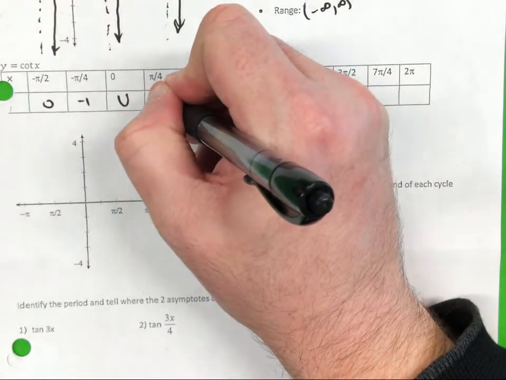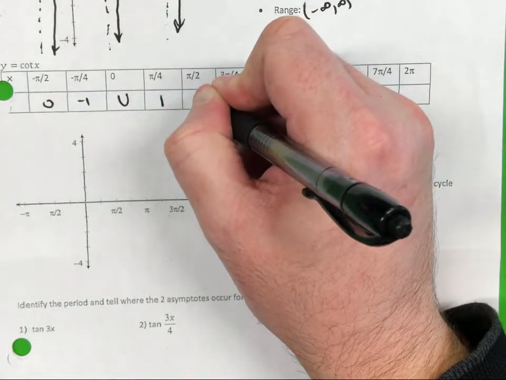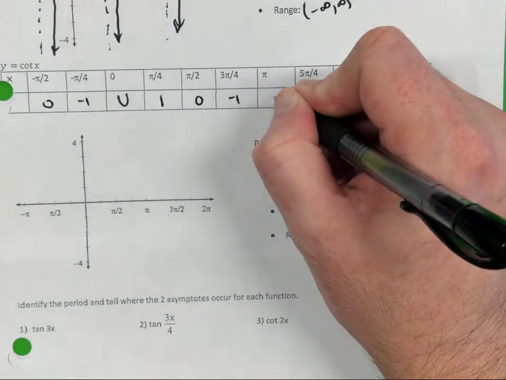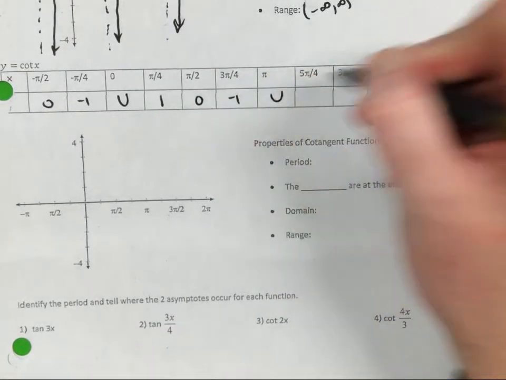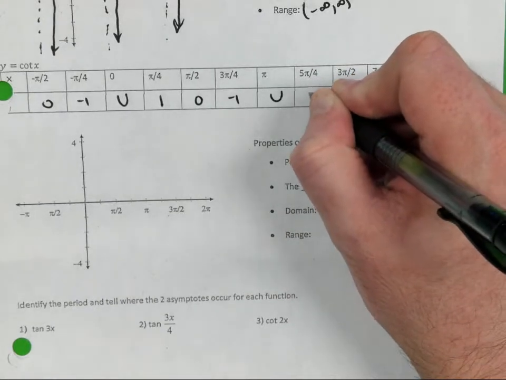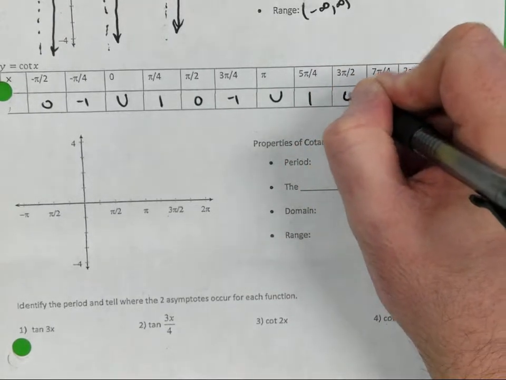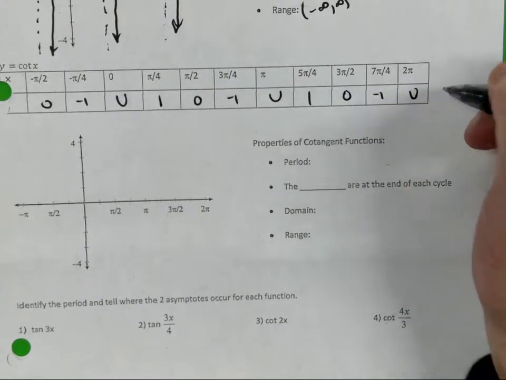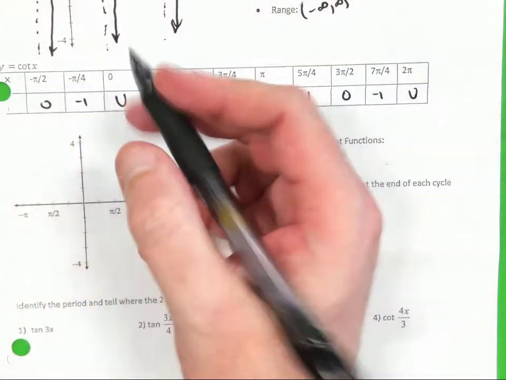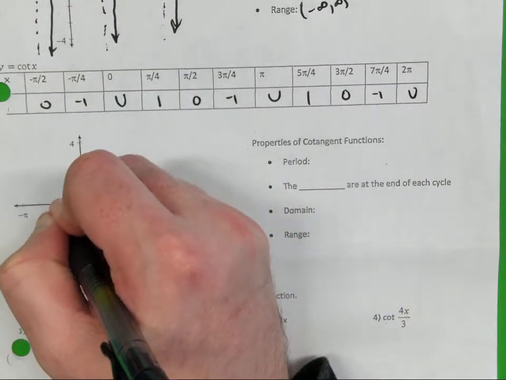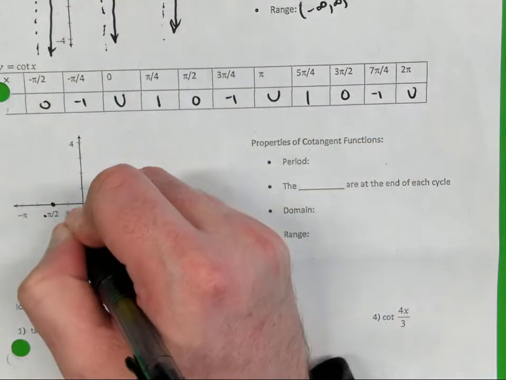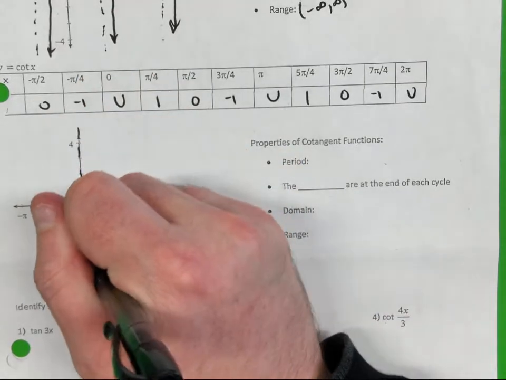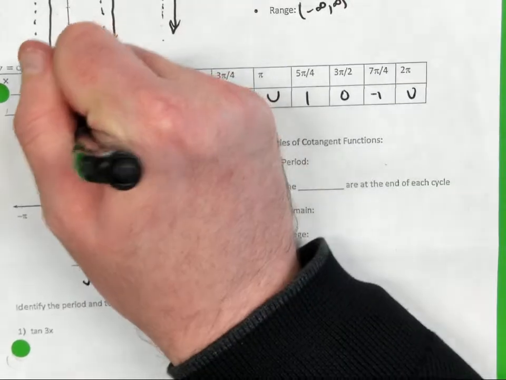Okay. Pi over 4, what is it? 1. Pi over 2? 3 pi over 4? Pi? Undefined. 5 pi over 4? 3 pi over 2? 7 pi over 4? 2 pi? Very good. Let's graph those. I'm going to graph negative pi over 2. That means a point there. There's an asymptote at the origin. You need to know that.